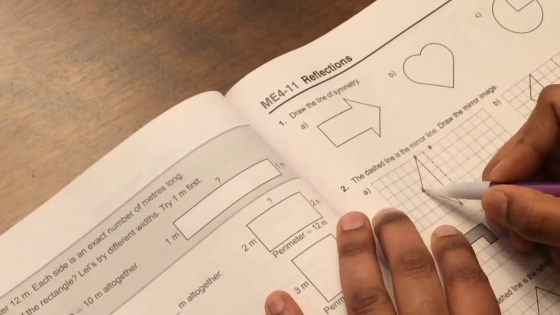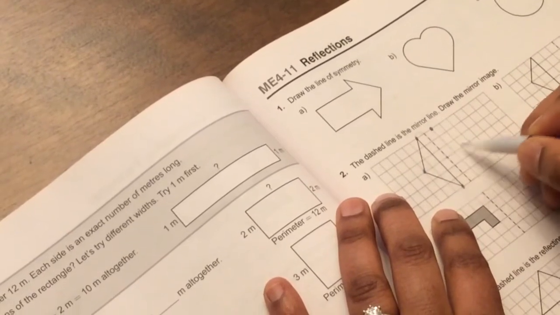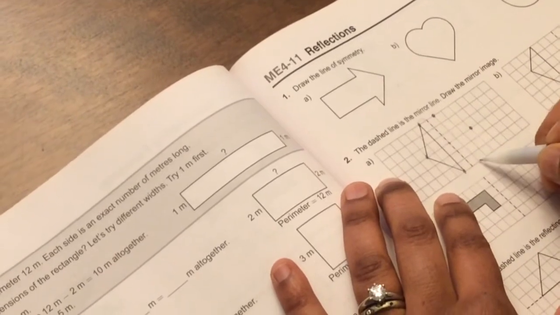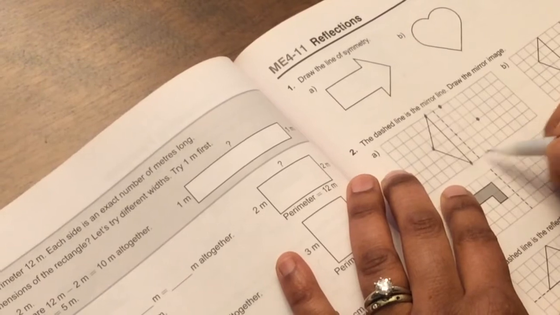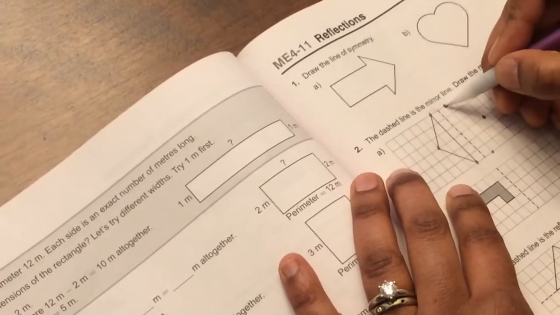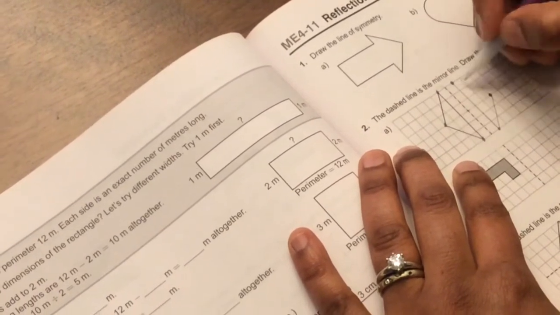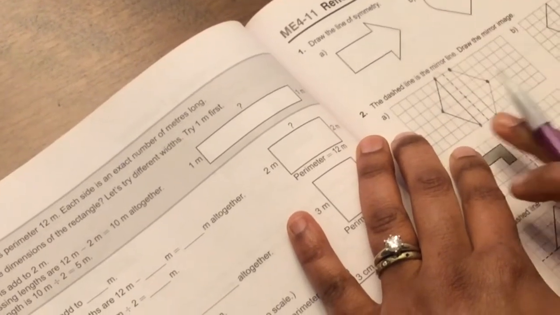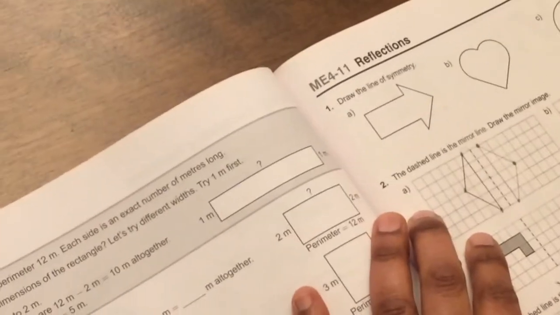If I look at this vertex here, I can see that it is 1, 2, 3 units away from the mirror line. So I'm also going to go 1, 2, 3 units and put that point there. And then here I can see that bottom vertex is just 1 unit away from the mirror line as well. And from there I will be able to draw my reflected image. And my reflected image should always be congruent. So in other words, same size and shape as the original one, but it will just switch direction.